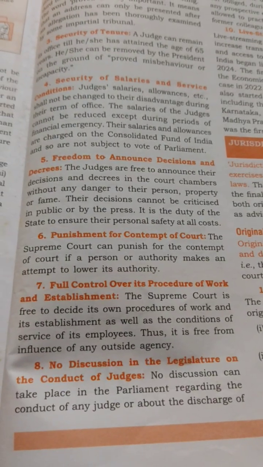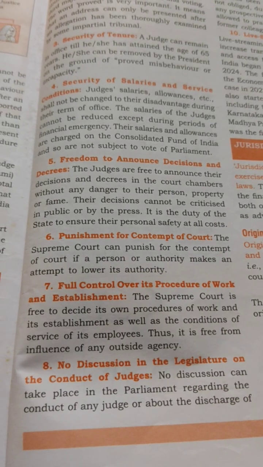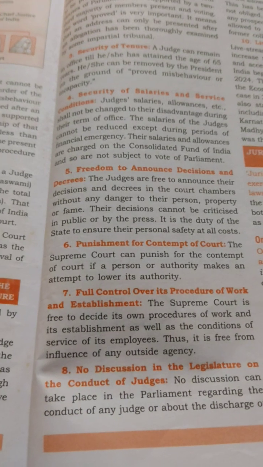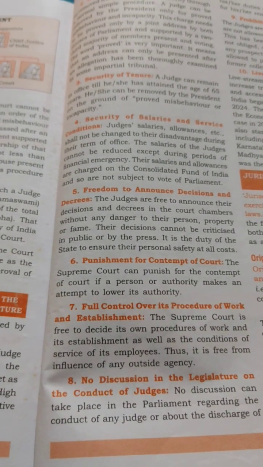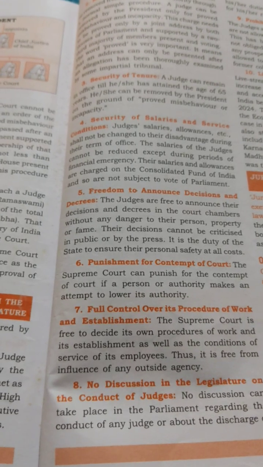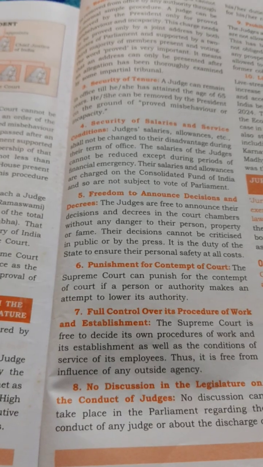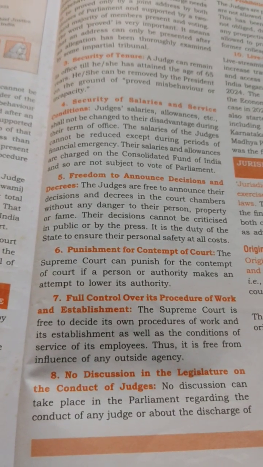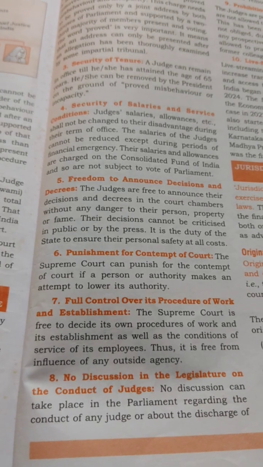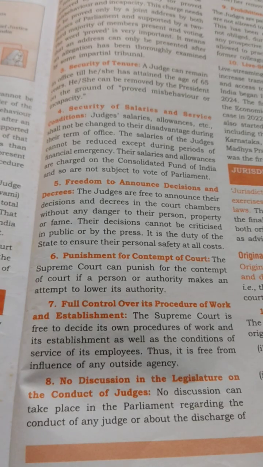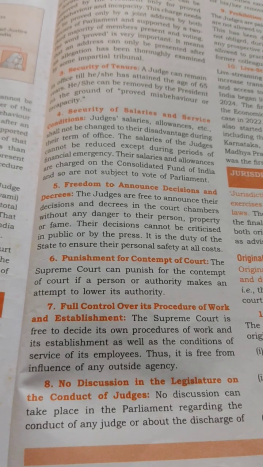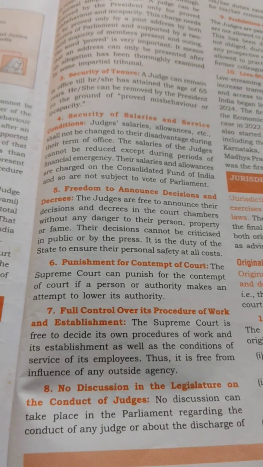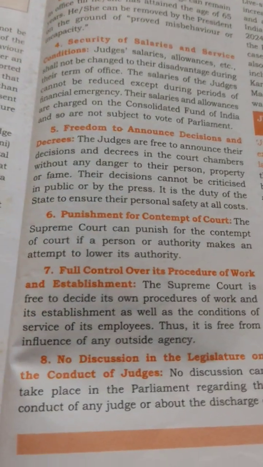Next is freedom to announce decisions and decrees. The judges of the Supreme Court can announce any kind of decision, and when they are announcing the decision, they do not have the feeling that after delivering their order, they will face any kind of threat to their life or their property. Next is punishment for contempt of court. If any person or authority makes any attempt to lower the authority of the Supreme Court, the Supreme Court can punish that person. Seventh point is full control over its procedure of work and establishment. The Supreme Court is free and independent to have full control over the whole judicial system in India.